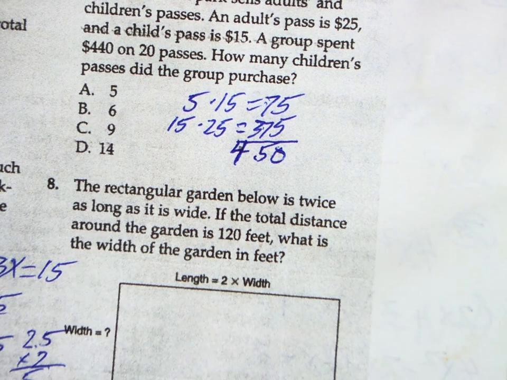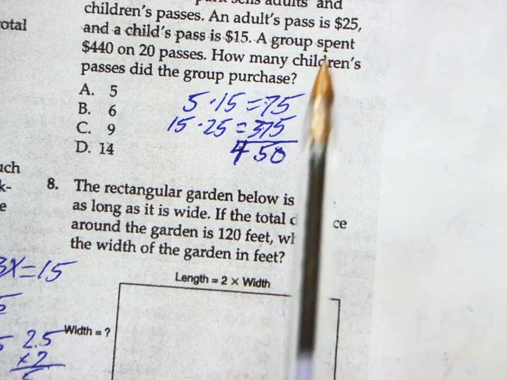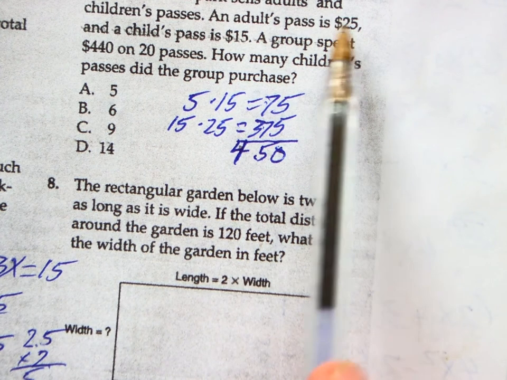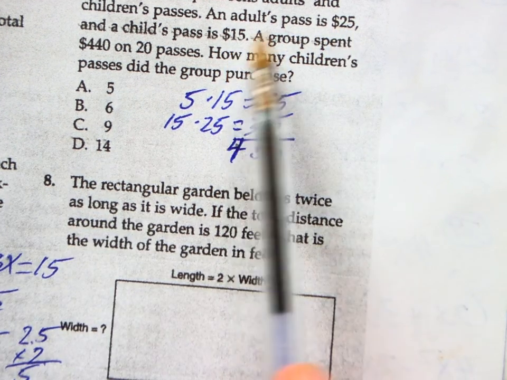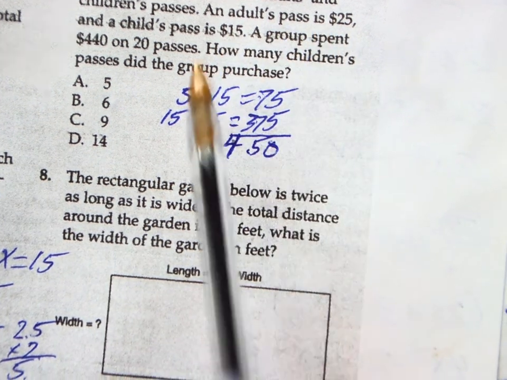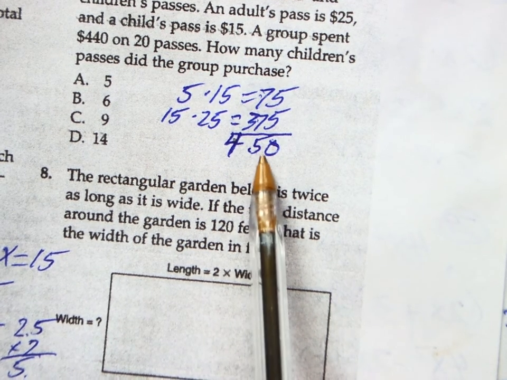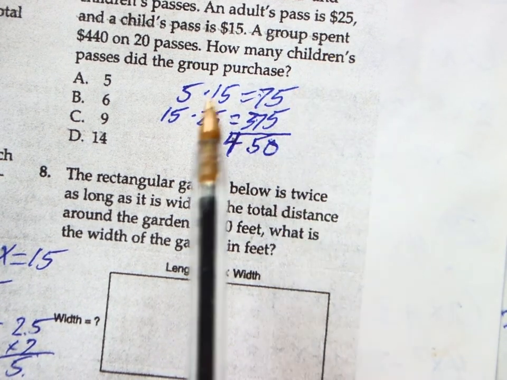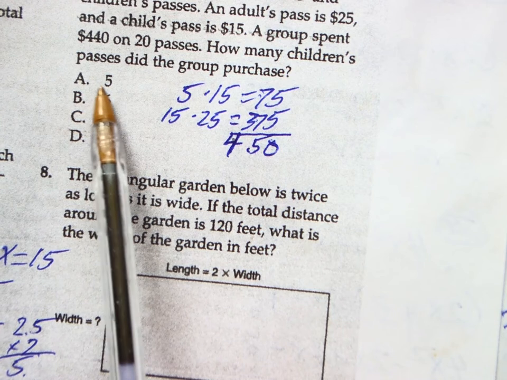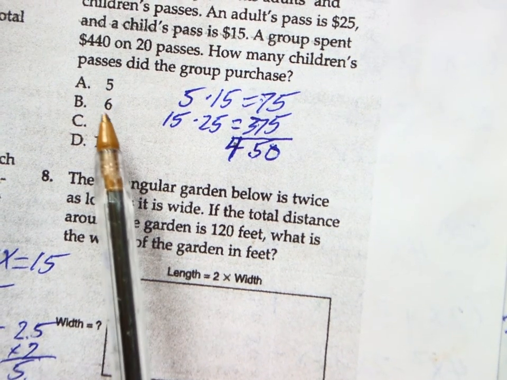450. I want 440. I spent a little too much. So I'm going to have to get rid of an adult and add a child. Now that was 5 children. So if I get rid of an adult, adults cost $25. If I get rid of an adult ticket and buy a children's ticket with it, I save $10, and that's what I want to save, right? So I'm going to get rid of an adult and buy another child. Before I said 5, so now it's going to be 6.